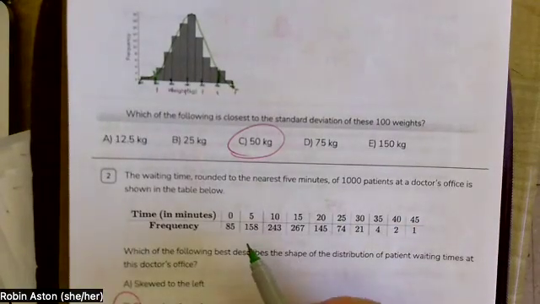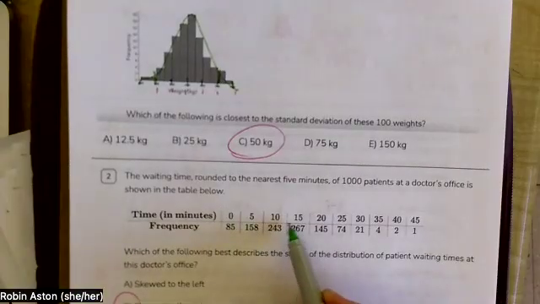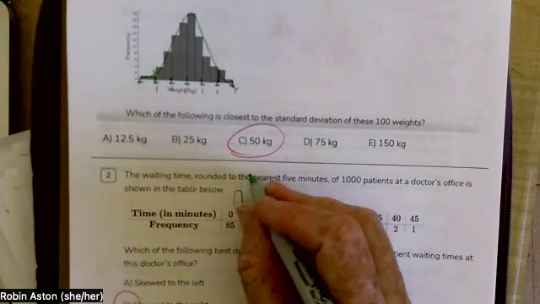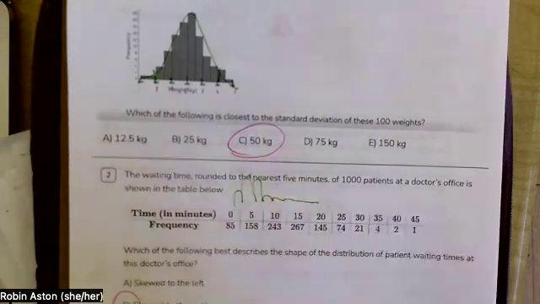So here, when I look, these lower numbers over here have really big peaks, and then it starts going over. So this is skewed to the right.